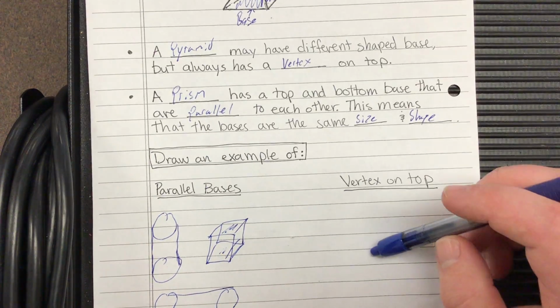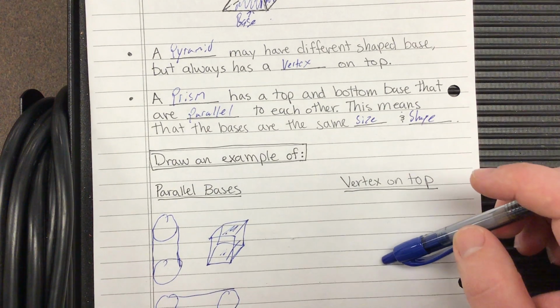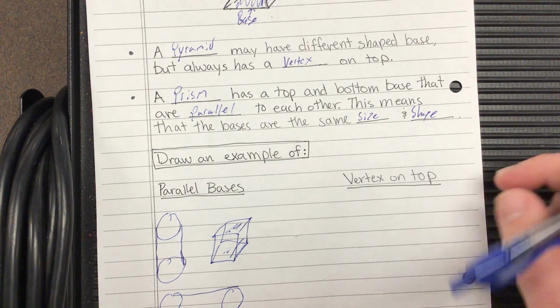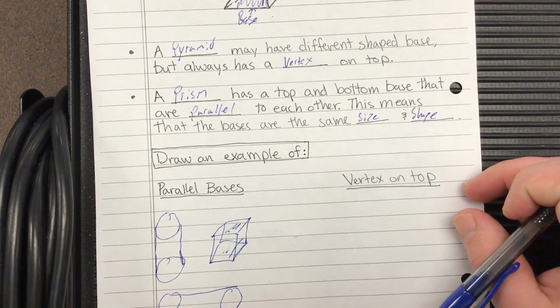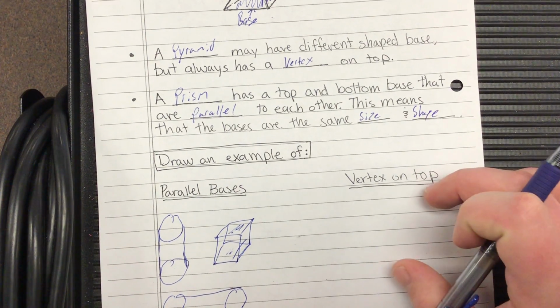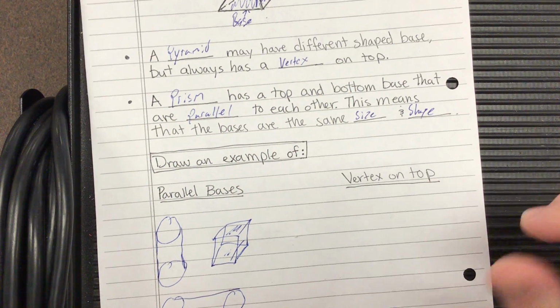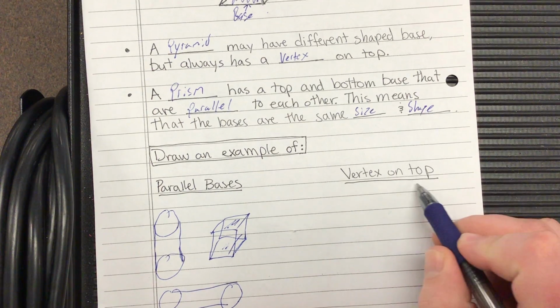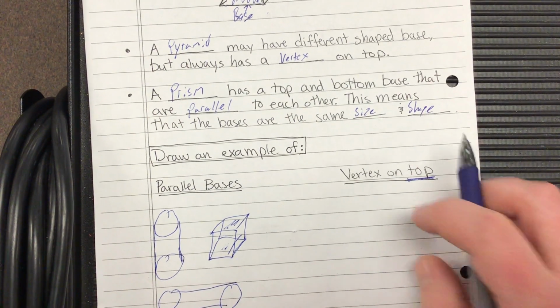Now some of us got a head start, but what do we know about a vertex? What's our definition there? Three lines meet. Right? Alright, so why don't you guys that haven't already try and draw a vertex. And notice this time it does say on top.